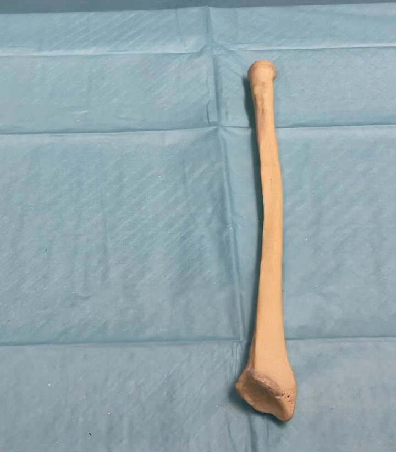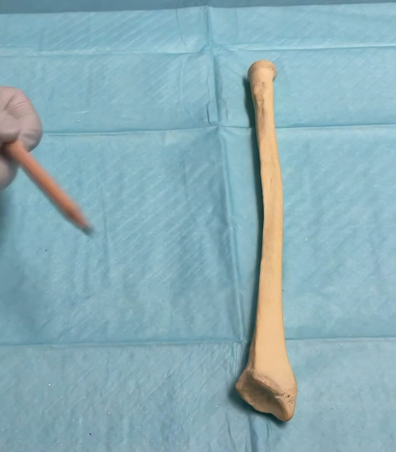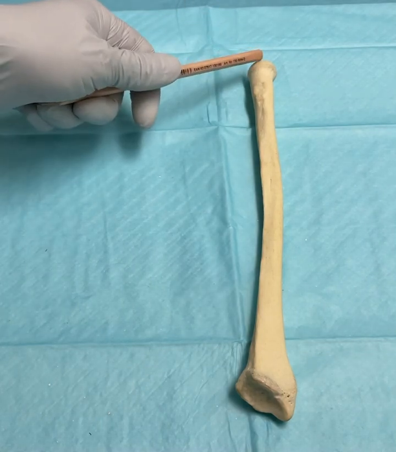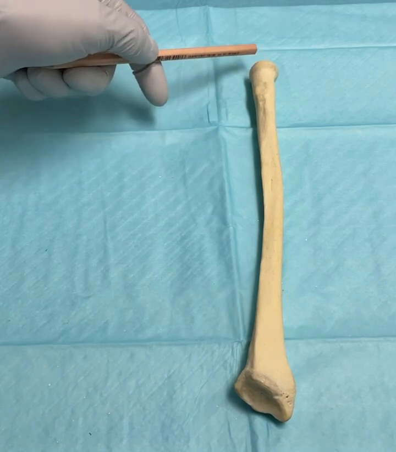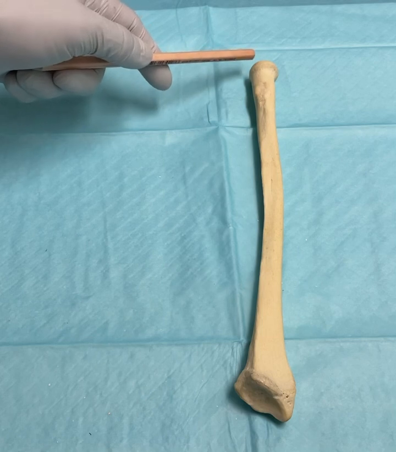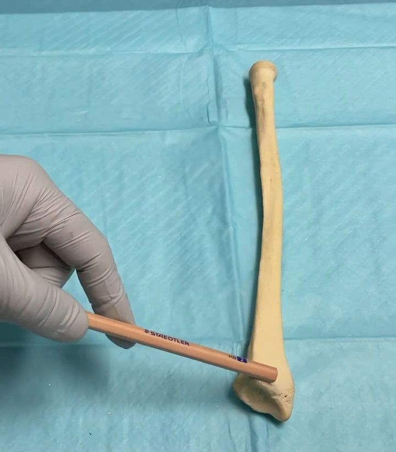So this is a radius, and important to cite it, and a few clues that you can always get are that the head is proximal, okay, because obviously it articulates with the capitulum of the humerus. And this makes it the distal end.